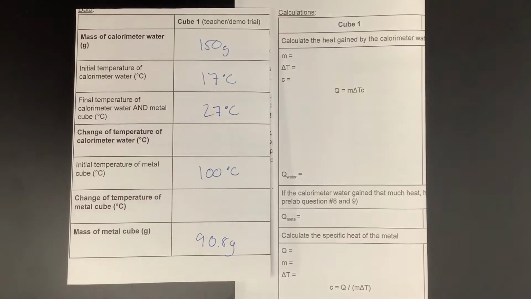All right, once you have your calorimetry data, we're gonna go through and do the math. Remember, our end goal is to figure out what is the specific heat of the metal and then use that to identify the metal. So here's our data.